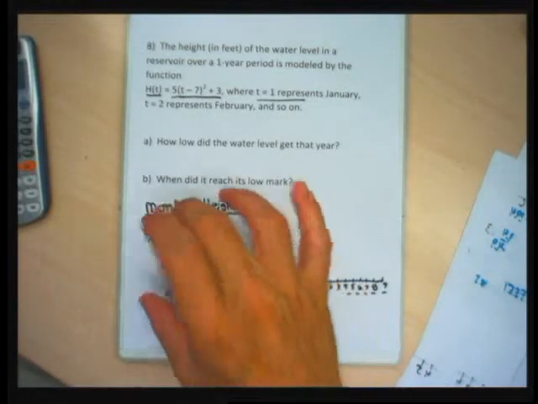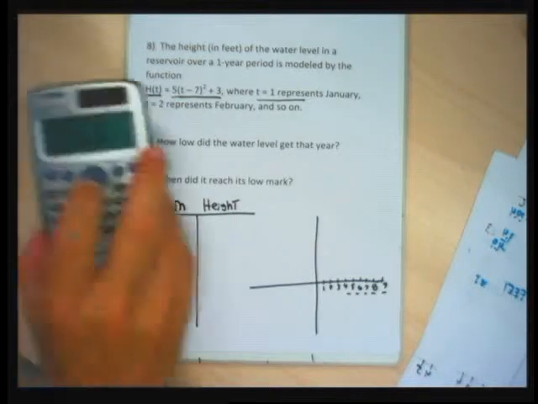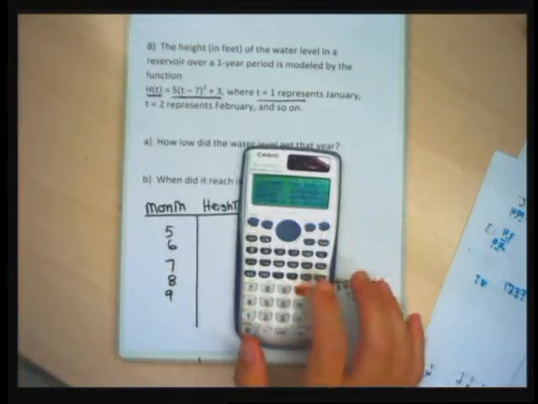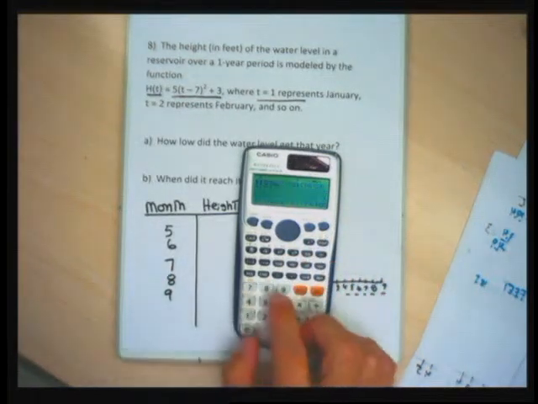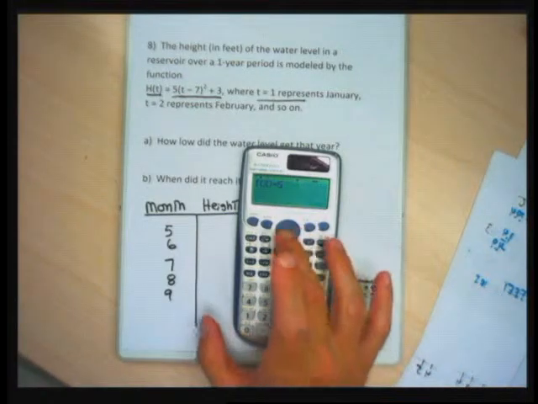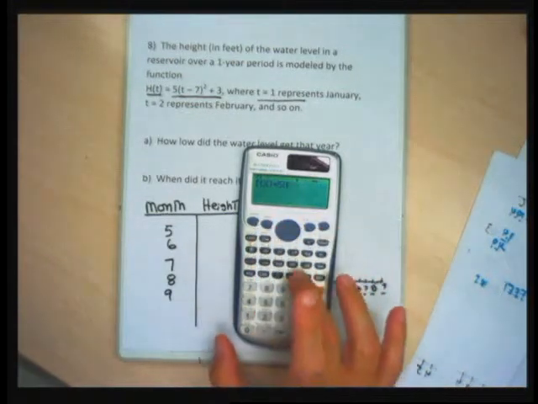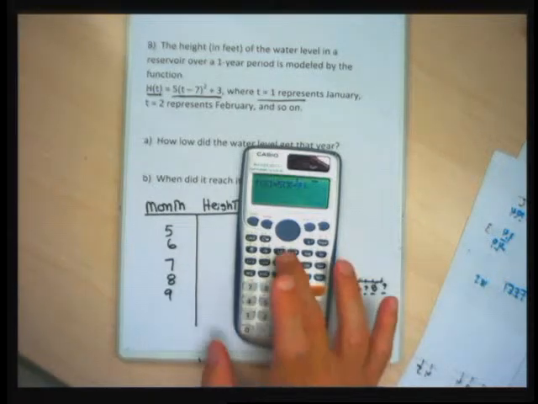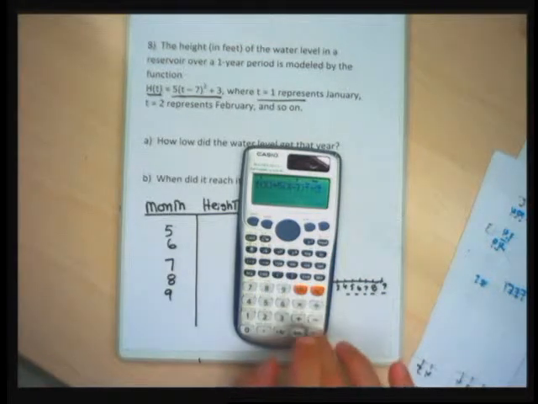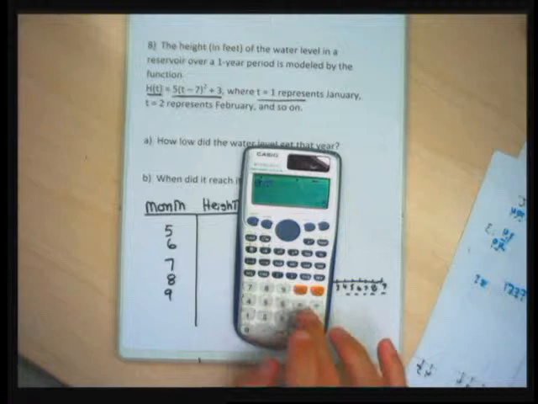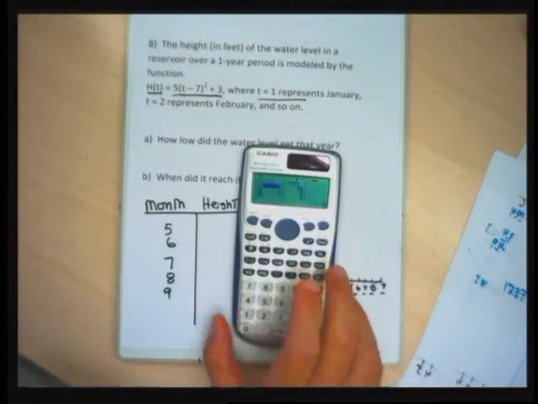And I've got a nice set of 5 numbers here. The vertex is going to be in the center. I'm going to graph this now, get some points. So mode table, 5 times parentheses alpha x minus 7 squared plus 3. Start at 5, end at 9, step 1.